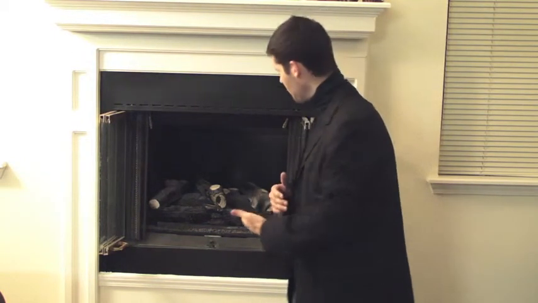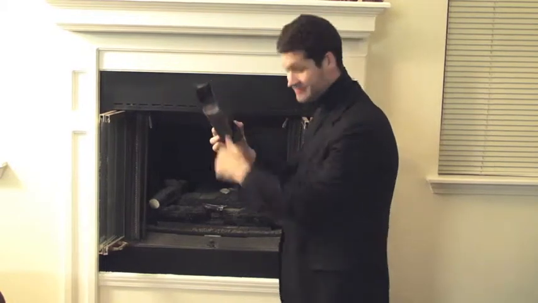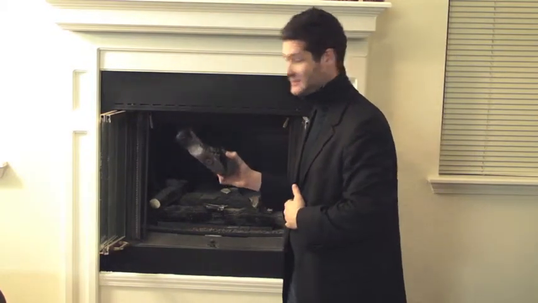Also, you remember that the fuel for the gas fireplace is gas, not wood. But why is there wood in the fireplace? Well, that's not real wood. It's just there for decoration.